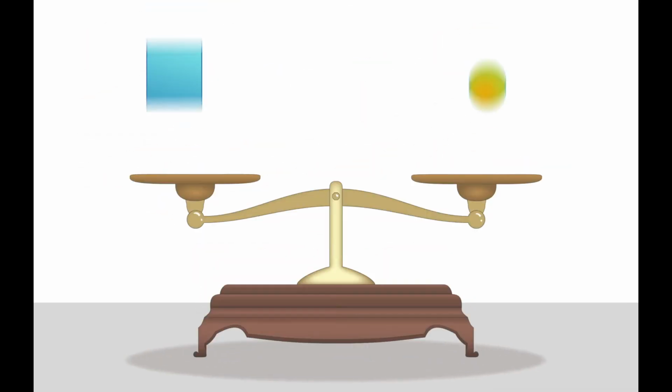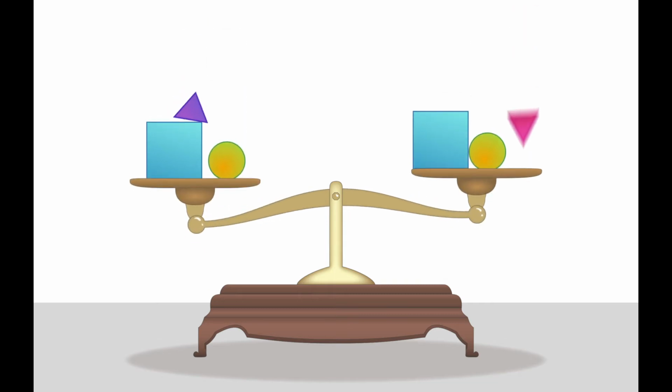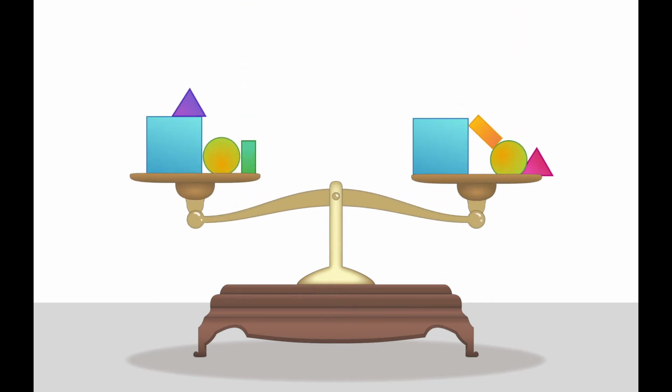Balance in art describes how you apply visual weight to your piece. When I say visual weight, that can mean the size of your shapes and how much space is around them, but it can also be affected by what kinds of colors you use, how your values are distributed, things like that. Now, there are different ways to describe this balance.